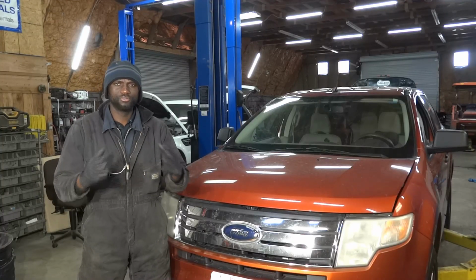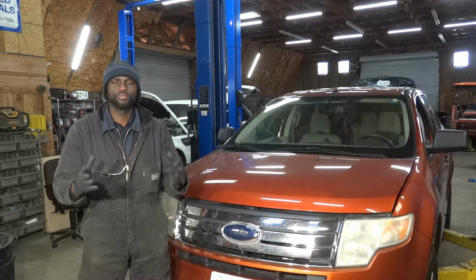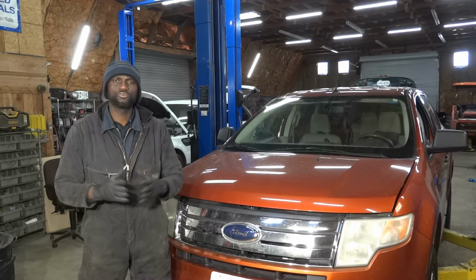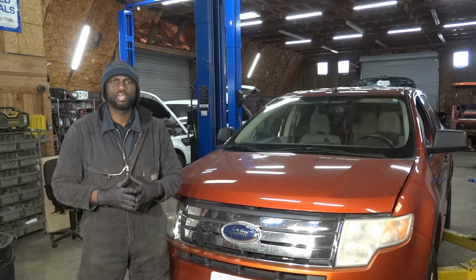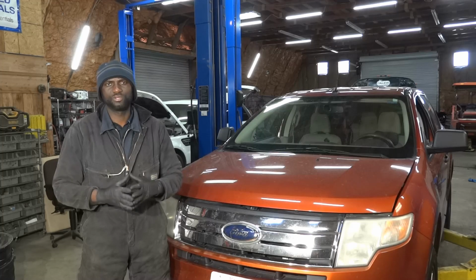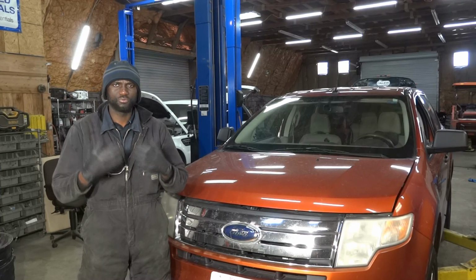Dio here. Today we have a 2007 Ford Edge with a 3.5 liter. The customer complaint on this vehicle is the ABS light and the traction control light remain on while the engine is running. So the first thing we're going to do is confirm the customer's complaint.